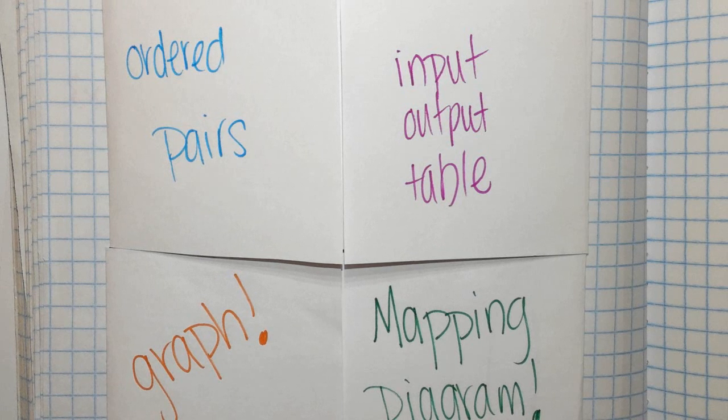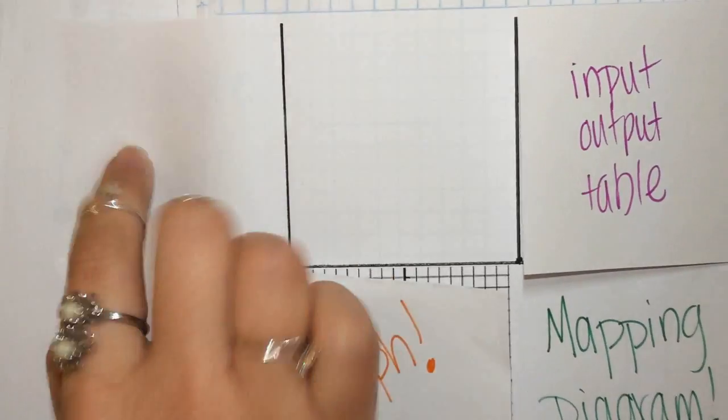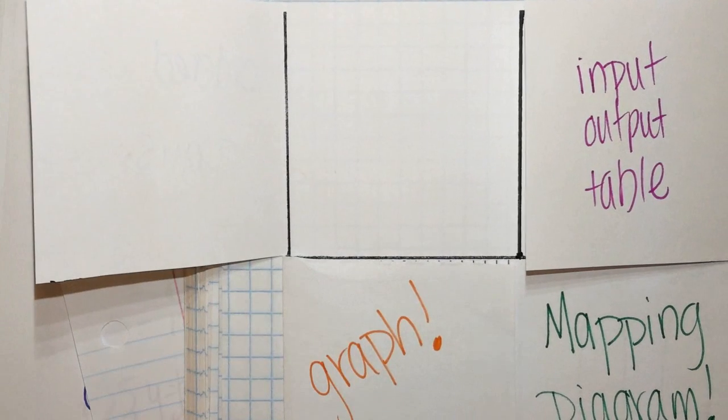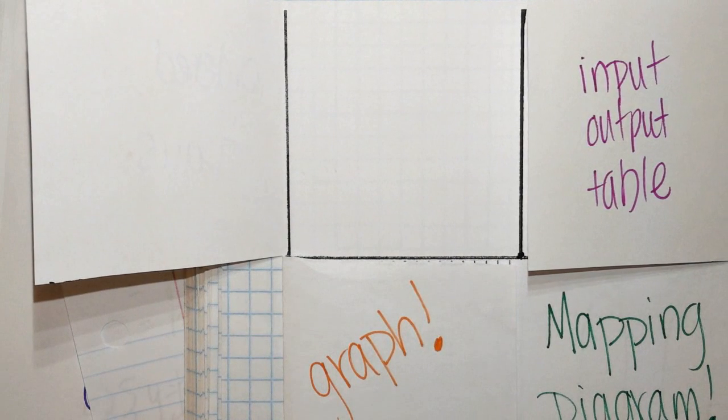All right, we're starting with ordered pairs. If you're ready, open the ordered pairs flappy. We're going to write out here on the outside.